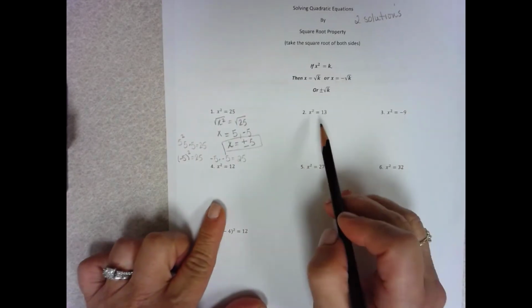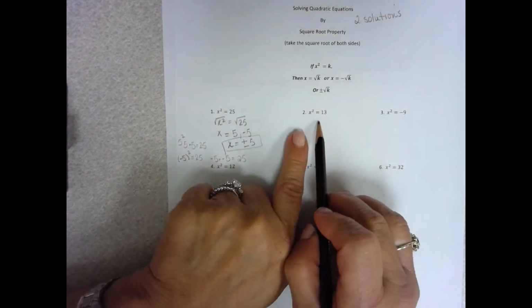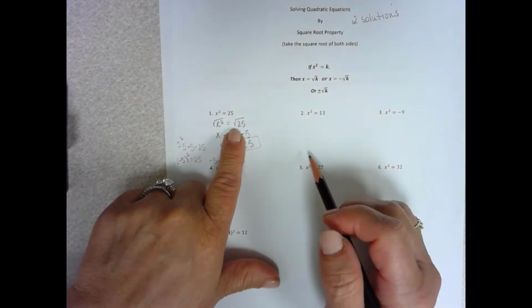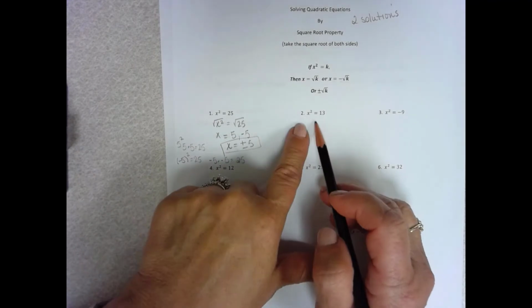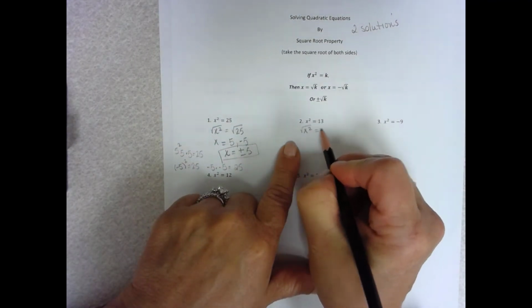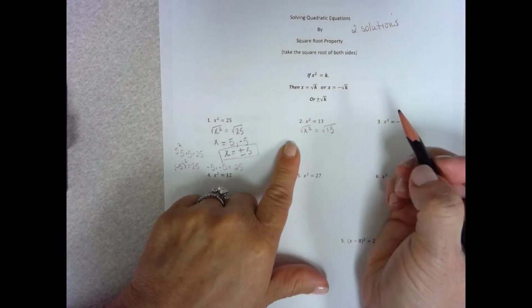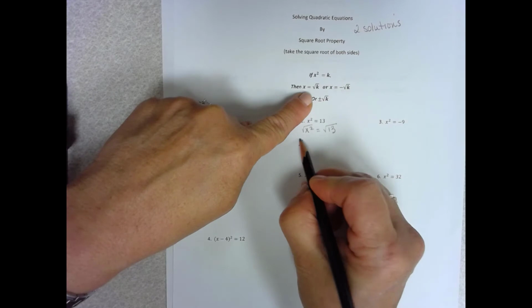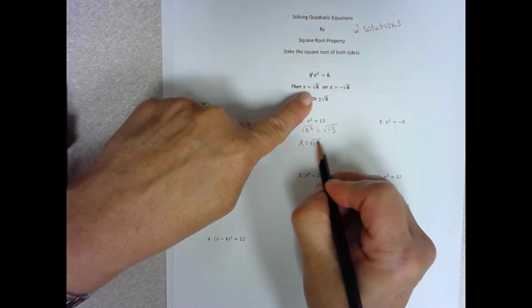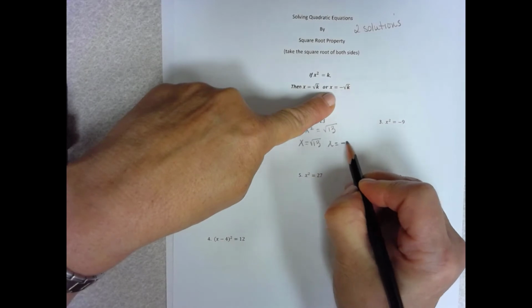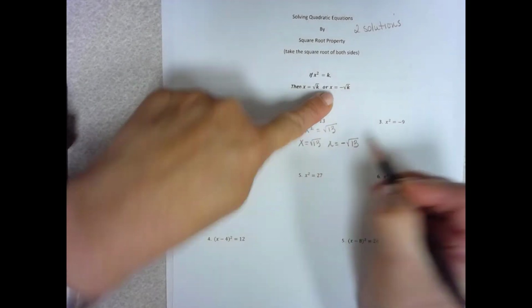So if we follow the rule again, and this worked out perfectly because 25 is a perfect square, but they're not all perfect squares. If we take the square root of both sides again, then according to this square root property, I have x equal positive square root of 13. And I also have x equal the opposite of the square root of 13.